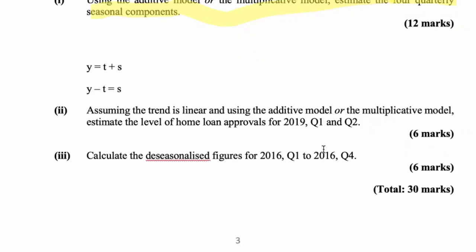And the next one, assuming the trend is linear and using whichever model, and I'd obviously advise you to stick with the additive model if you've done the additive up here. You need to estimate the level of home loan approvals, or estimate the level of Y for 2019. In other words, you're forecasting.